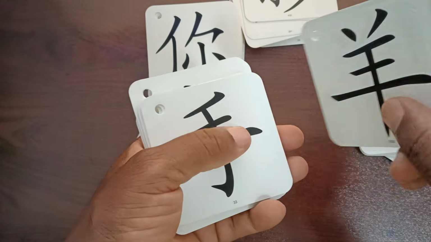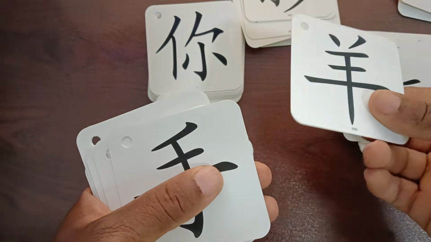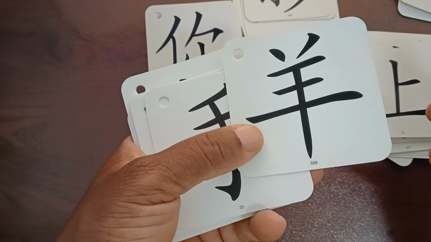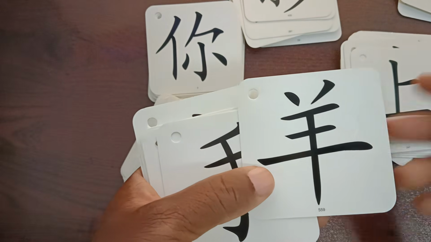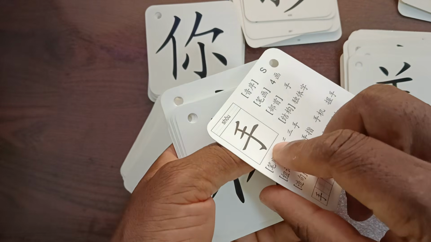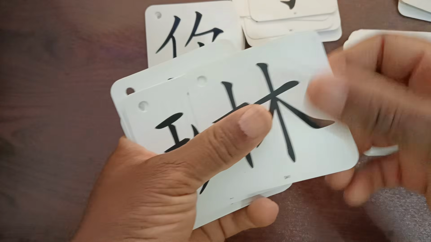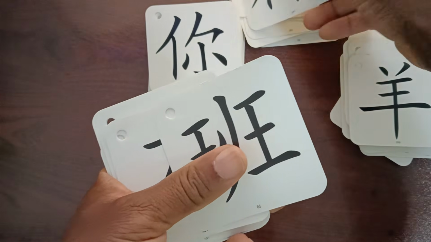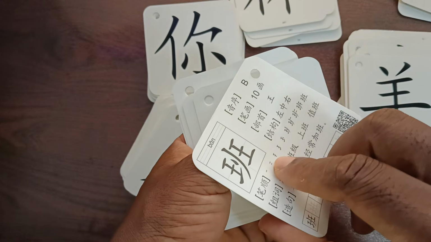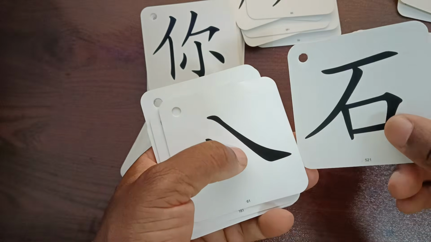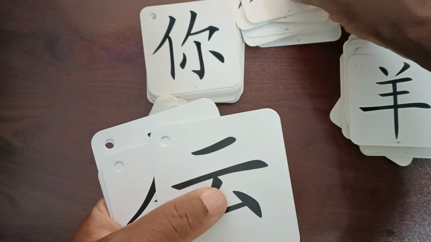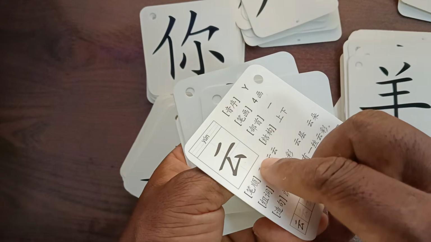Ying, Yang. Yang means ship, and I've been struggling with this character for a while now, and I managed to get it correctly today. Yang means ship. If I'm correct, that's what I was told previously. Shuo, Lin, Zuo, Ban, Shi, Ba. I should have known that character.